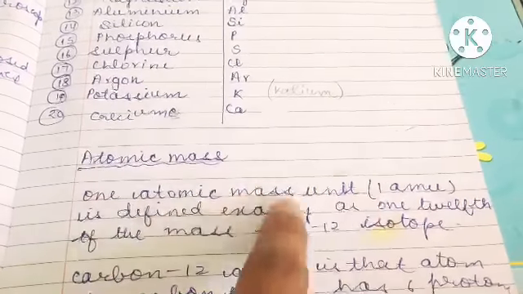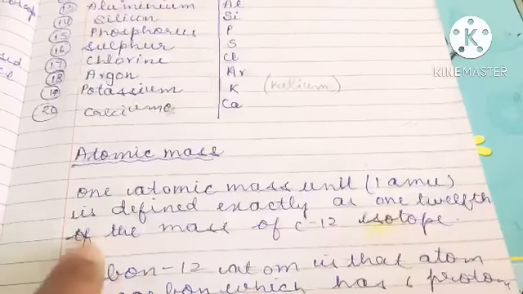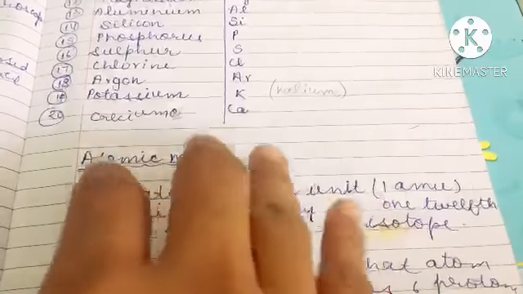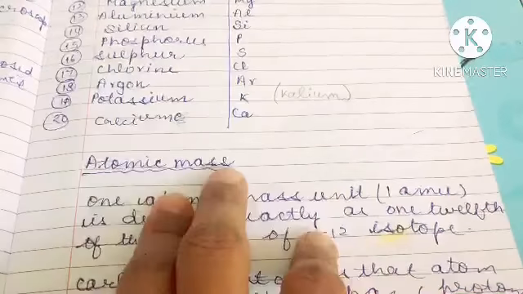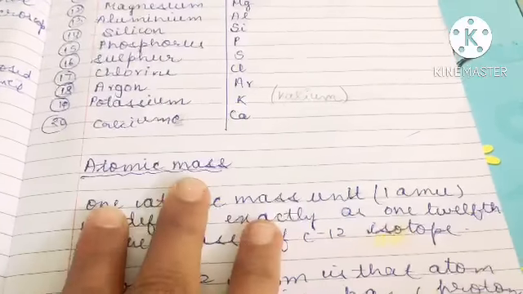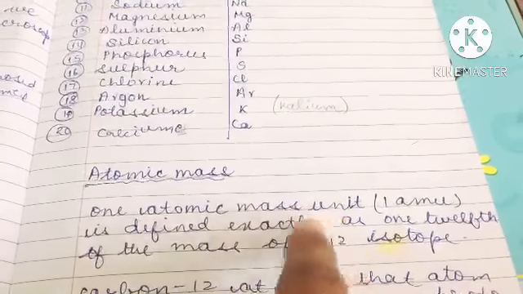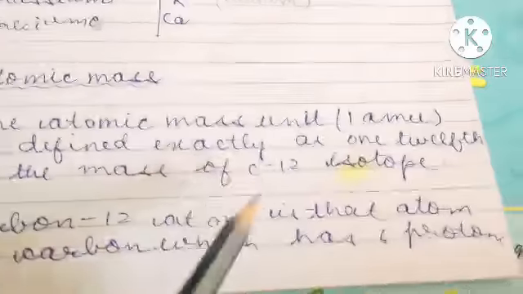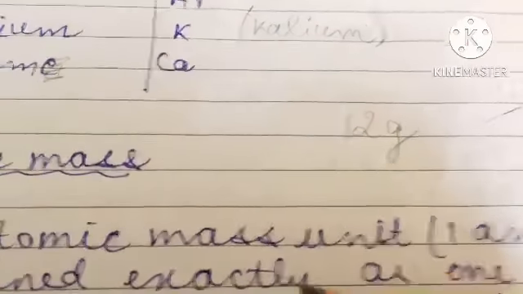So one atomic mass unit, 1 AMU, is defined exactly as 1/12 of the mass of carbon 12 isotope. Now students, you should know that carbon atom has some mass, and it also has isotopes. You do not yet know the meaning of isotope, but basically you have to learn that 1 atomic mass unit is 1/12 of the mass of carbon 12 isotope. For example, suppose I give the mass of carbon 12 isotope as 12 gram.